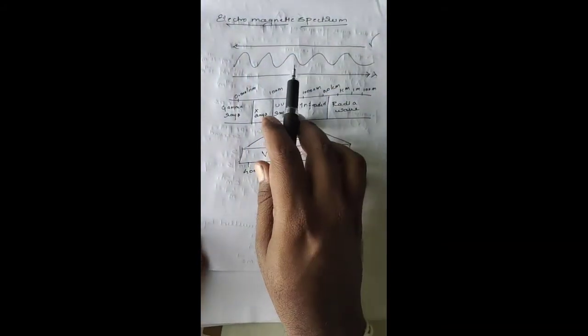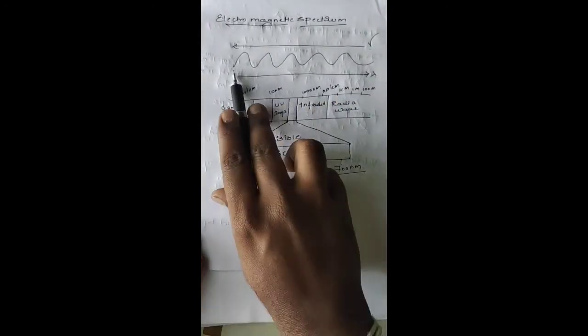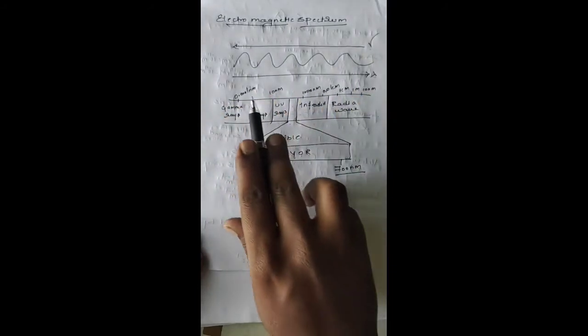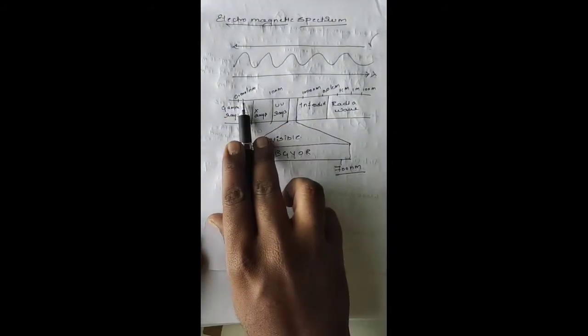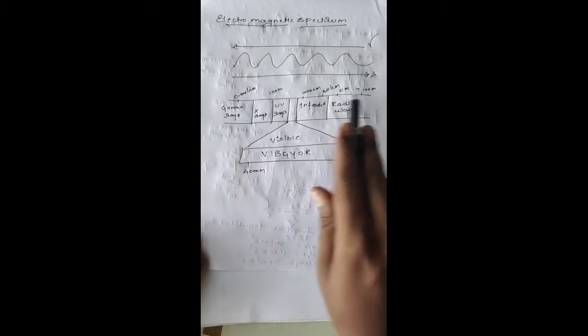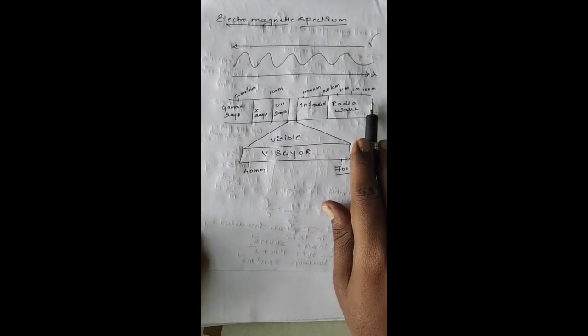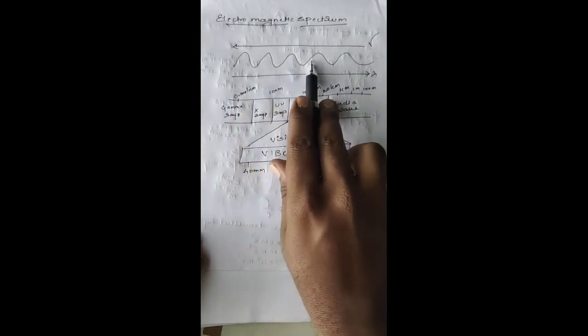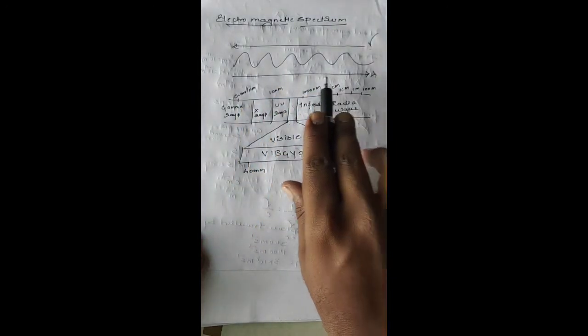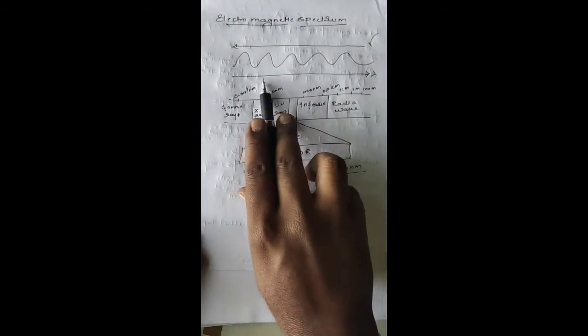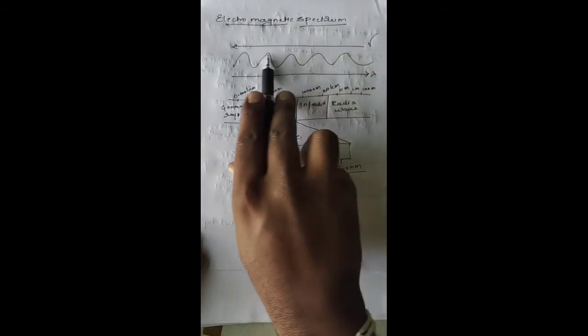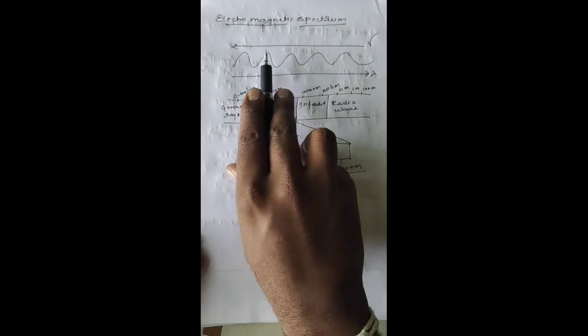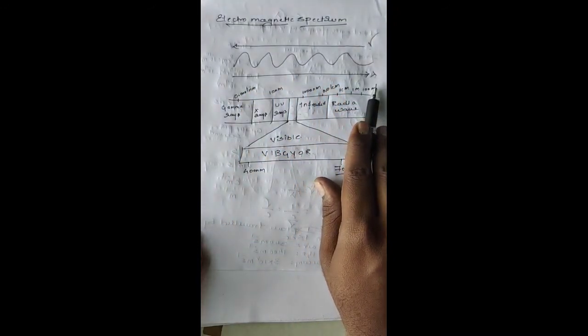The spectrum is an arrangement of waves which goes on increasing from 0.001 nanometers to 100 meters. As the wavelength goes on increasing, it is arranging. Waves or particles are spreading out according to increasing or decreasing frequency and wavelength. Do you understand this? What is spectrum?